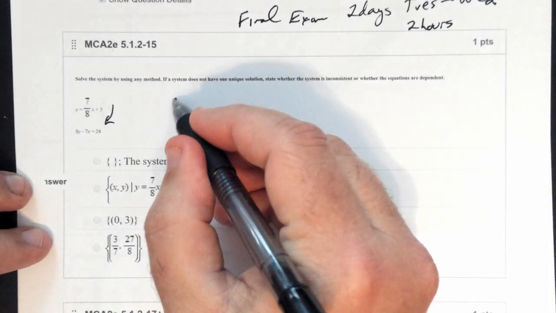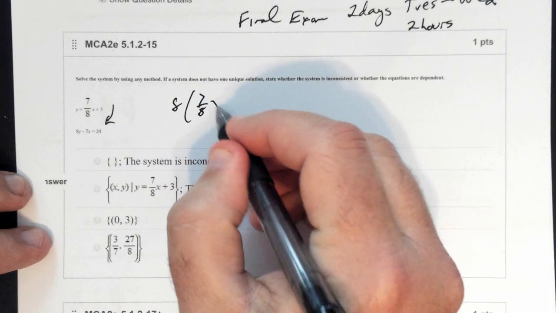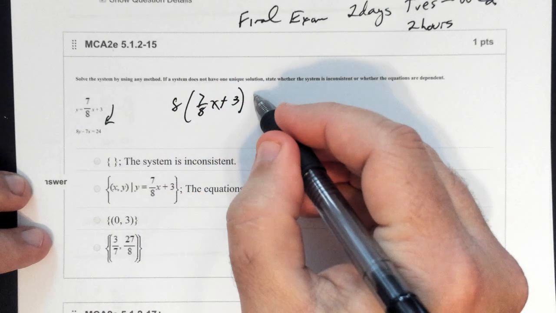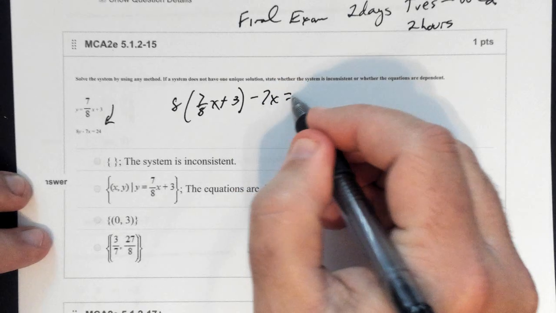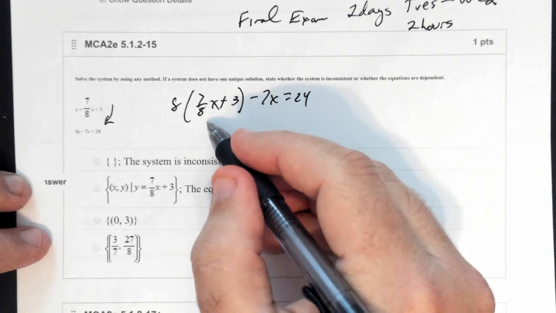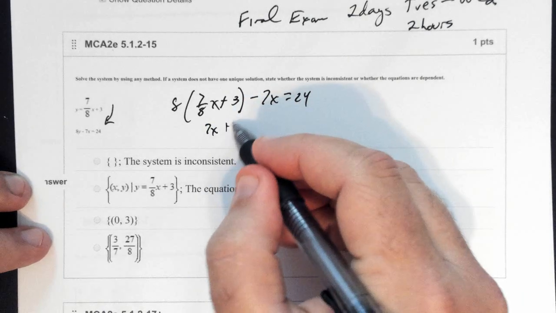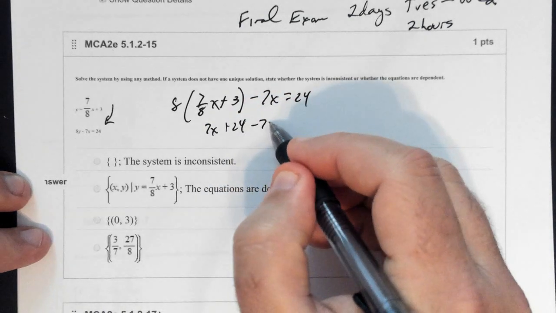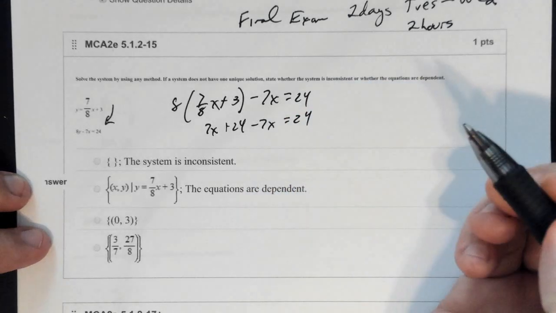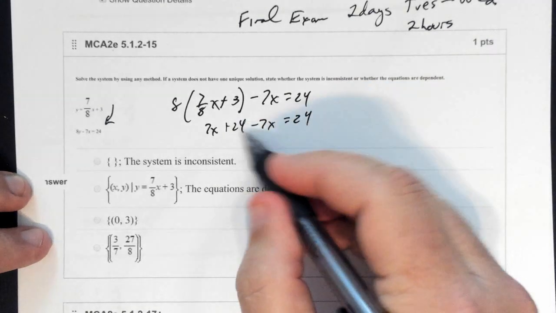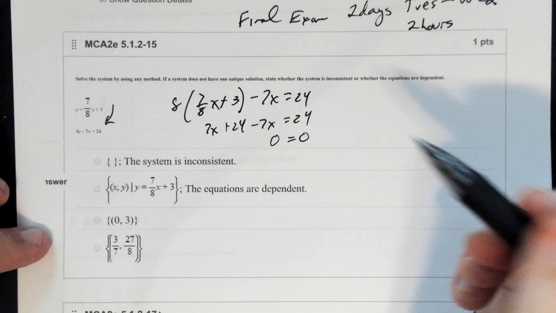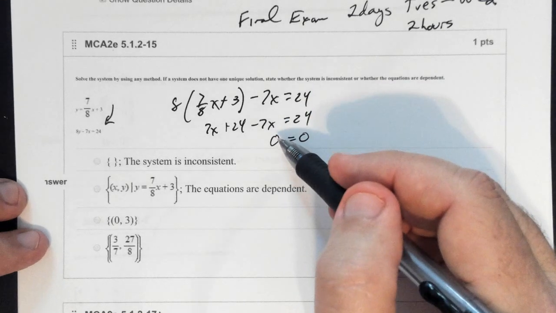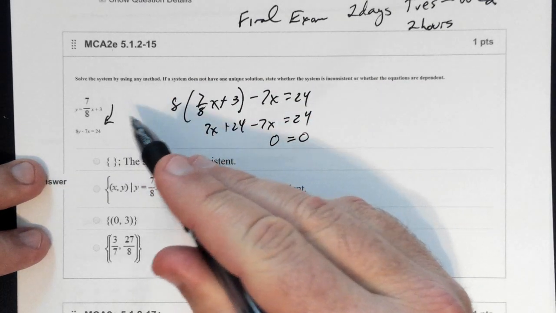Okay, put y in, and if I did that, if that's one way you want to do this, 8 times 7/8x plus 3 minus 7x is equal to 24, distribute, that'll be 7x plus 24 minus 7x is equal to 24, and when you combine everything you'll get 0 is equal to 0, which means this statement's true every time, which means these are the same line.